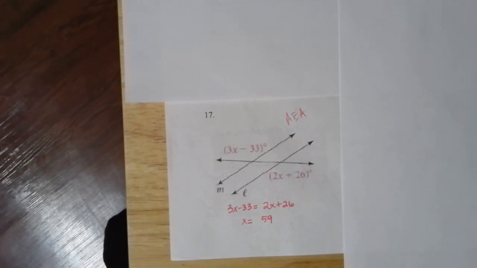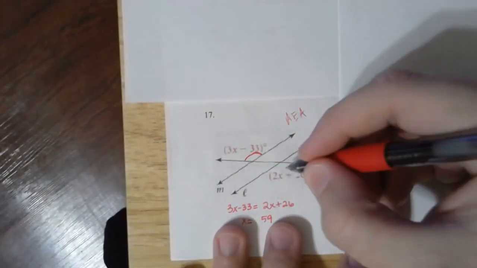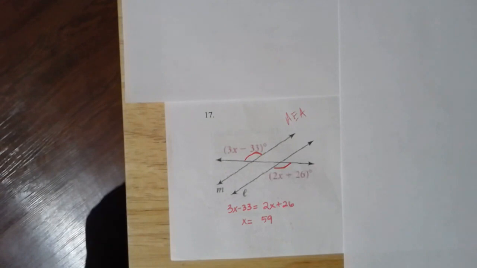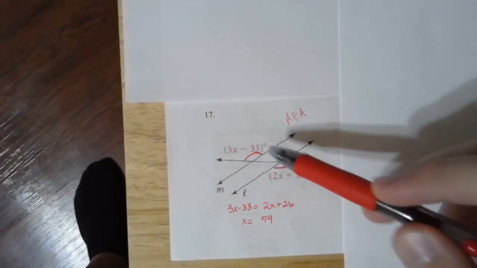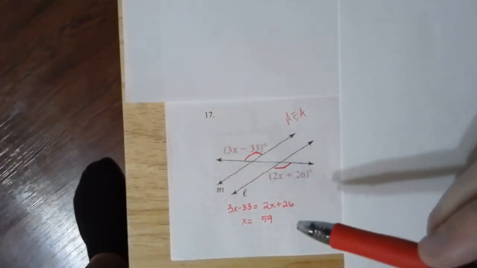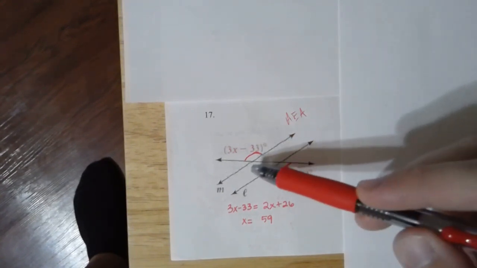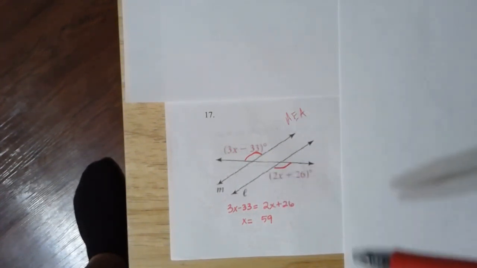All right, number 17, still going through and solving for x. This time, we're given lines L and M, and they're understood to be parallel. And then we're given two angles: this angle right here, represented with 3x minus 33 degrees, and this angle right here, represented with 2x plus 26 degrees. In regards to our transversal, this angle is on top of it, this angle is below it, so these two are on alternate sides of my transversal. These angles are also both in the exterior. They're both outside of the parallels. So combine that together and we get alternate exterior angles.